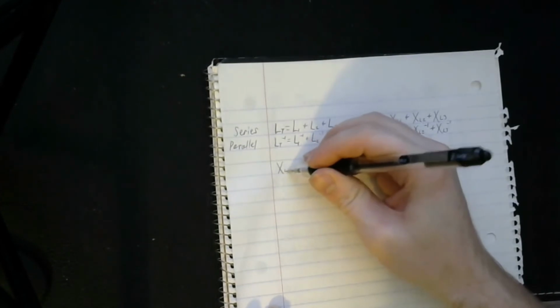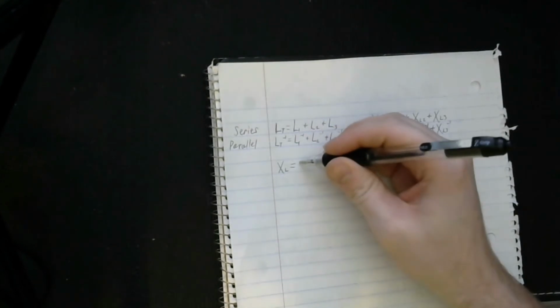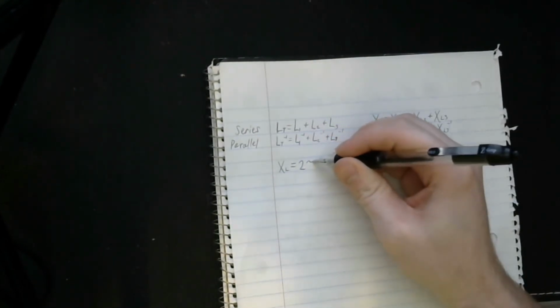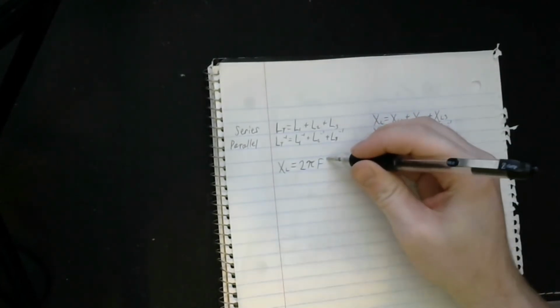Oh yeah, and then another important formula, which is finding inductive reactance specifically. If you want to find the inductive reactance of an inductor, it's going to be equal to 2 times pi times F times L. I believe F is your frequency and L is your inductance.